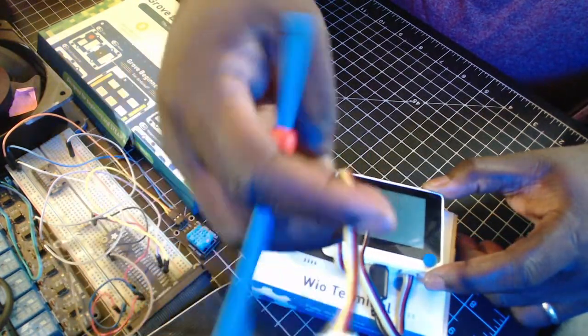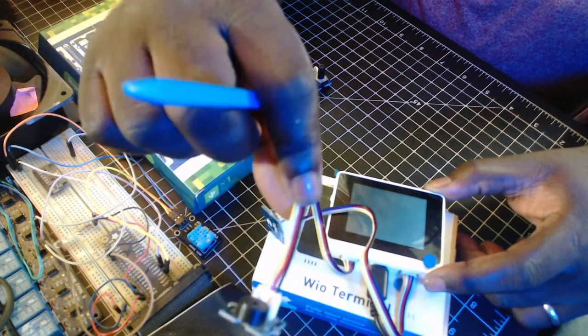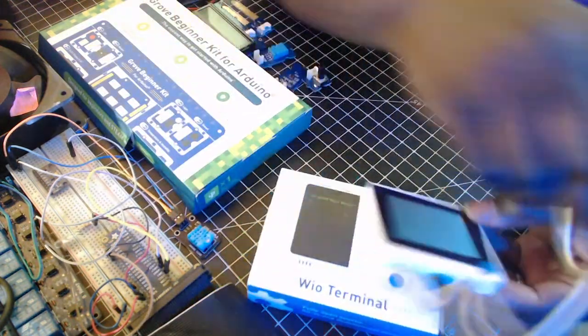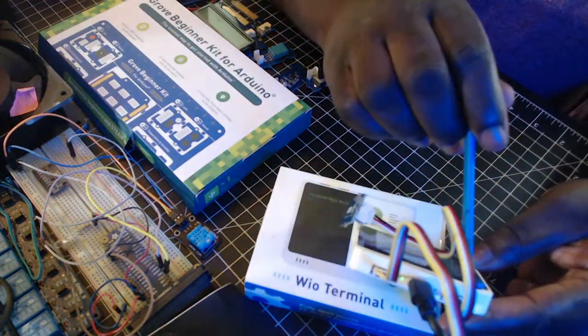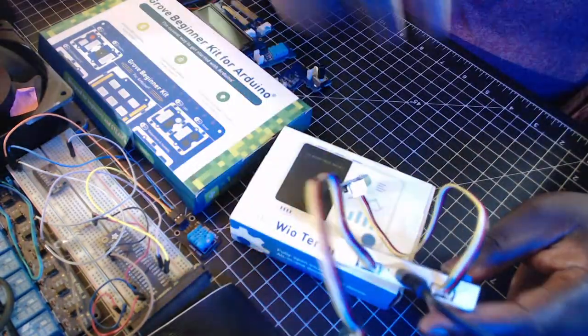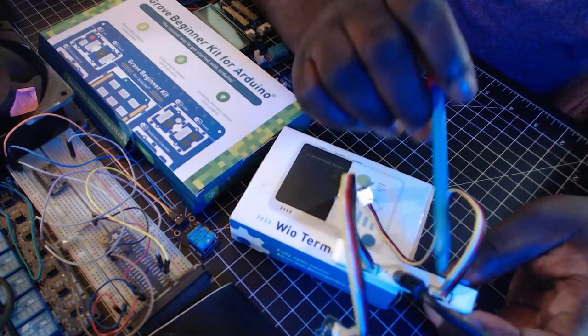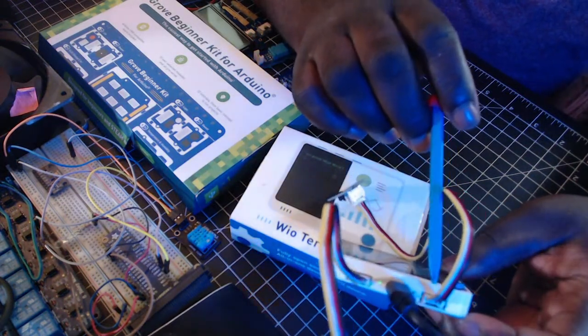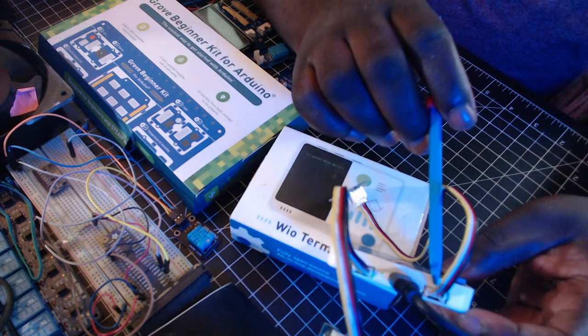Now the buzzer is also digital, all right? But what we did was that, and if you remember, I mentioned that. So the Wio Terminal, this is the first one here. Let me move all this. Let me move the Grove cables out of the way. So this one can be used for digital, analog, and pulse width modulation.